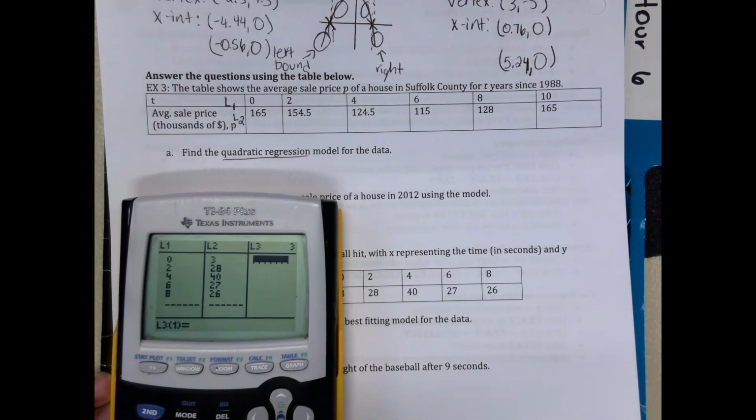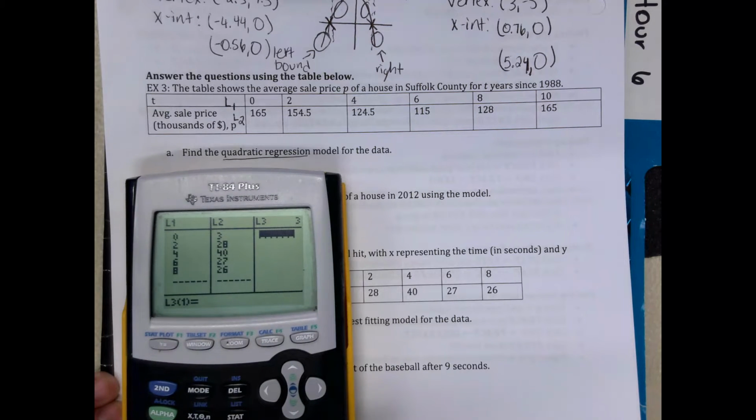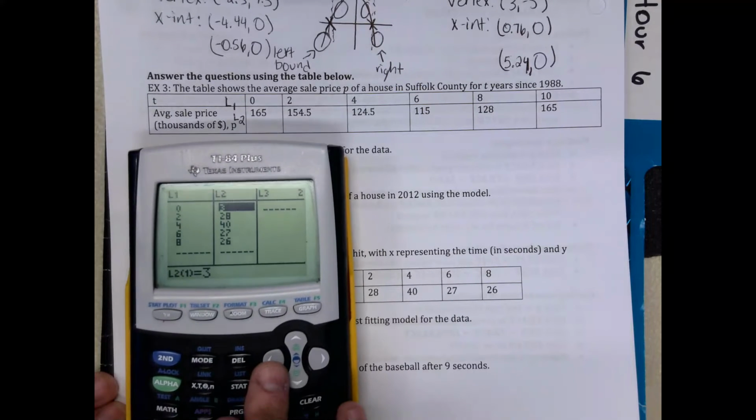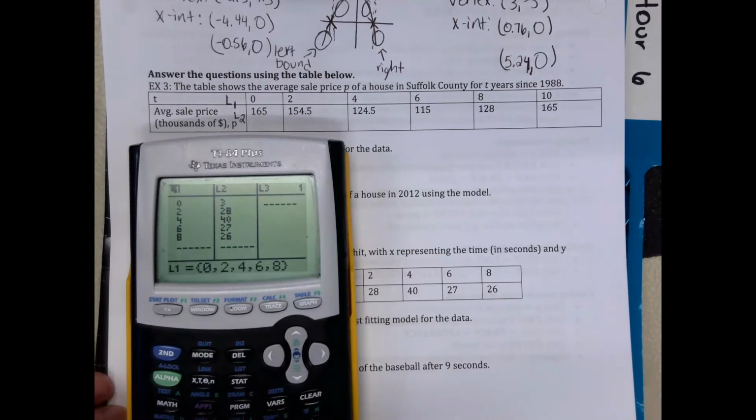Now here's the nice part for you guys. You have learned how to clear the table. So I'm going to use my right arrow over to L1. I'm going to go up to L1 where it's highlighted, and what you're going to do is press clear and enter, and it clears the entire list. Do not press delete, because if you do that, then it actually deletes the entire L1. You just want to press clear, okay?